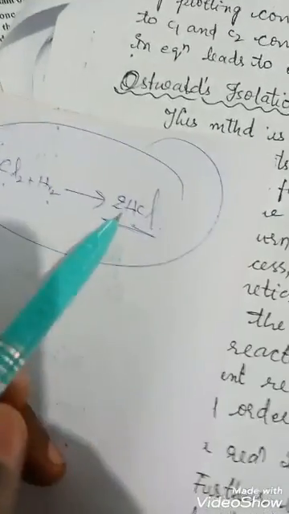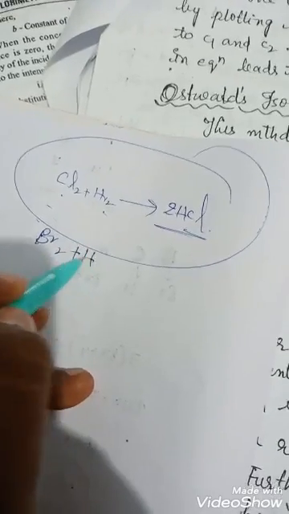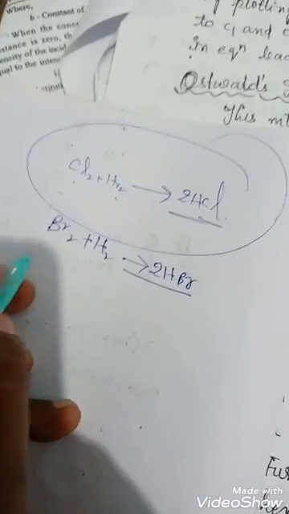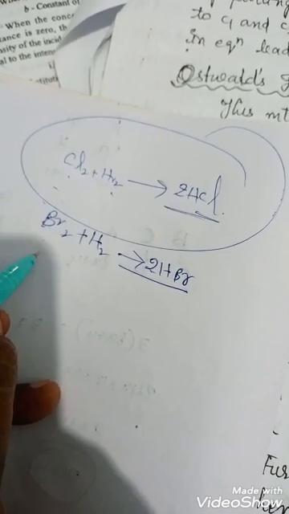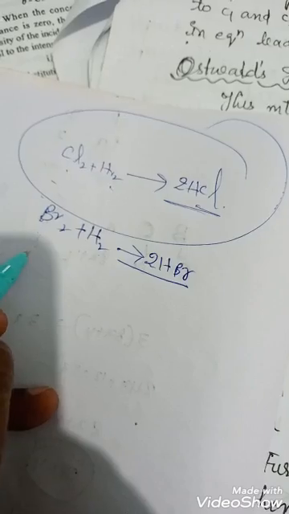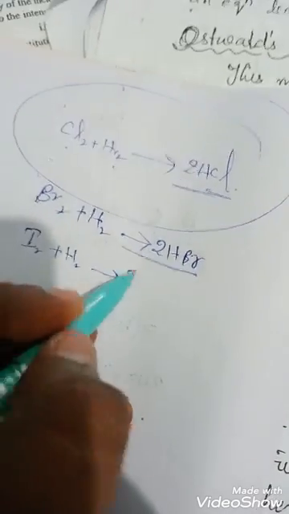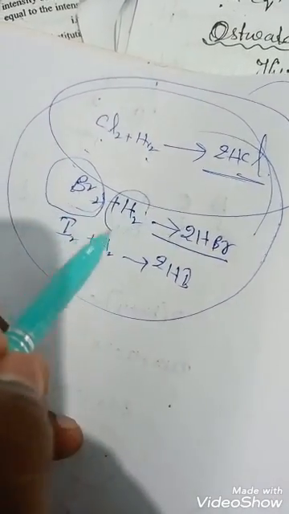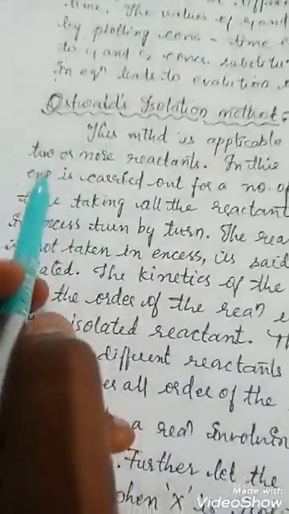This is one type of reaction. Next, we can take Br2, bromine, and H2, which forms 2HBr. This is the second reaction. And next, we can take iodine with hydrogen. We can take 2 moles of bromine and 2 moles of hydrogen, and 2HBr, one product, is formed. So this method is applicable for reactions involving two or more reactants.